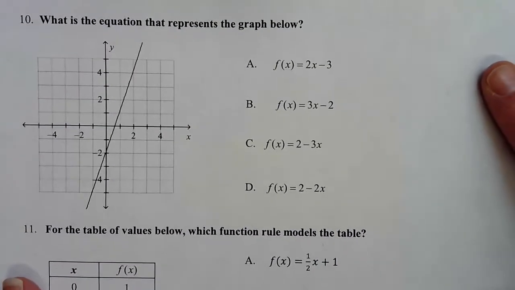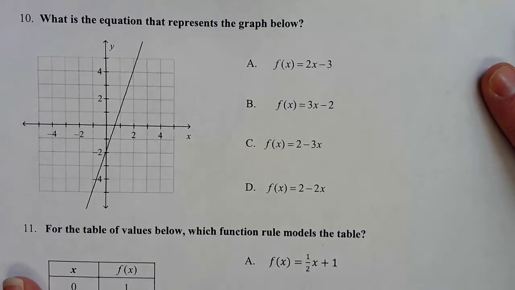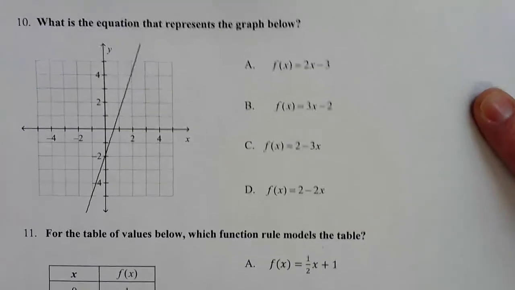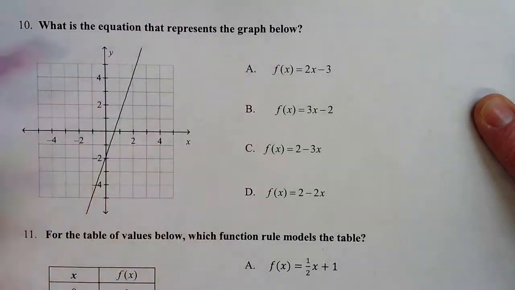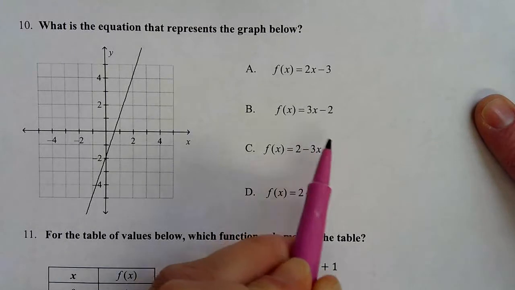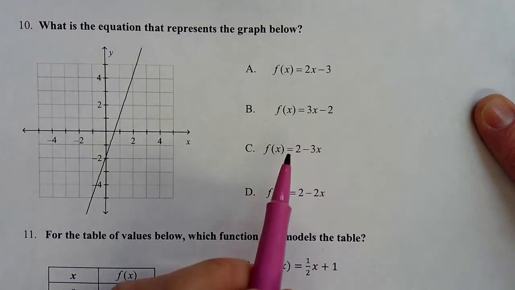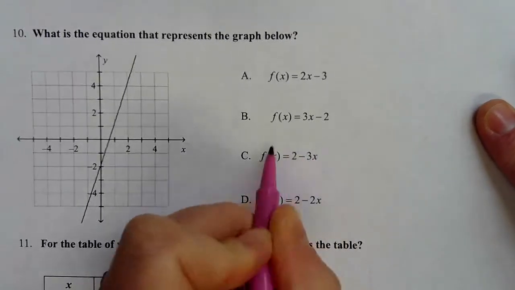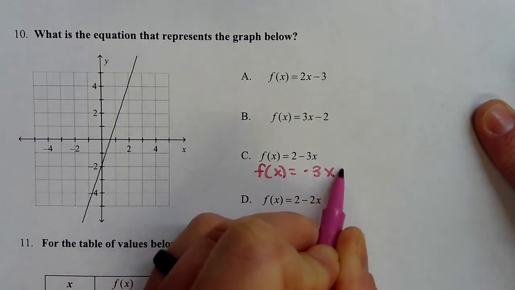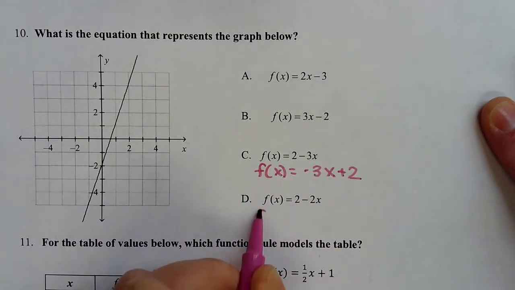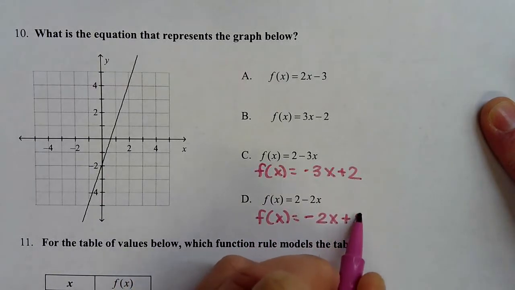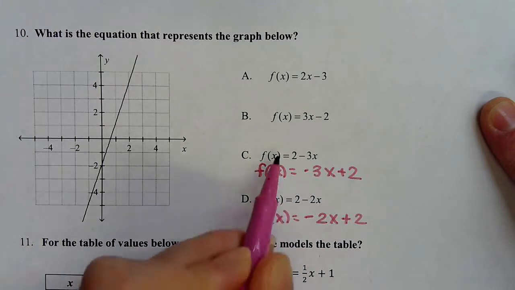Number 10, what is the equation that represents the graph below? So here you have a line that is graphed, and these are given to you in function notation. These ones right here look like they're in slope-intercept form, but they're flip-flopped. So really, if we wanted to think about this in slope-intercept form, you would put the negative 3x out in front, then the plus 2. Same thing here. You would put the negative 2x out front, then the plus 2. These are the same things.